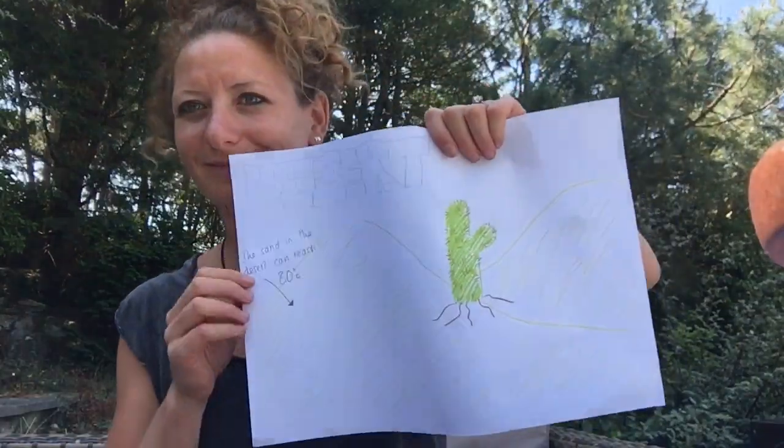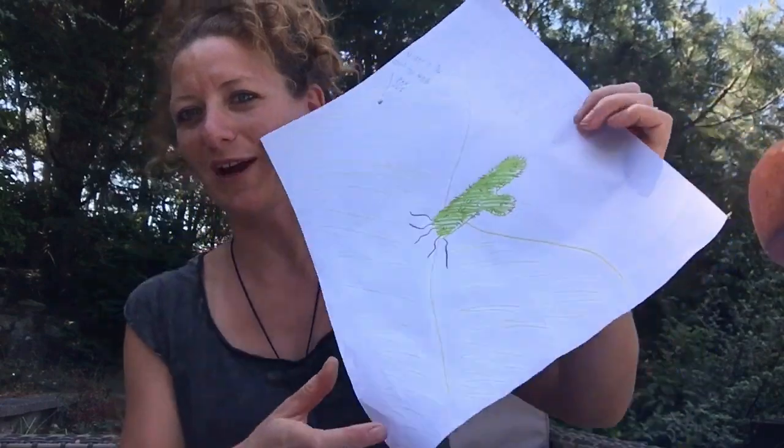Okay, so you've had a look at your cactus. Now I would like you to draw one. Now remember, it's got to have the thick waxy skin, it's got to have the little spikes all over it, and do not forget those shallow roots, because they are the 3 key adaptations to a cactus. Right, I'm going to pause the video to give you time to draw that, and then we'll label it up when you come back. So here is mine, my beautiful cactus.